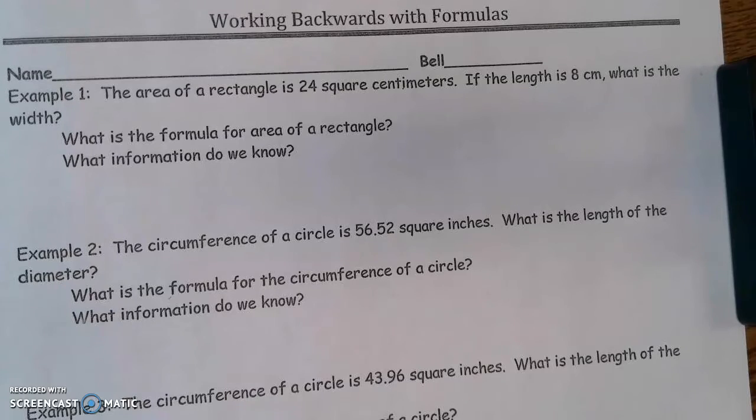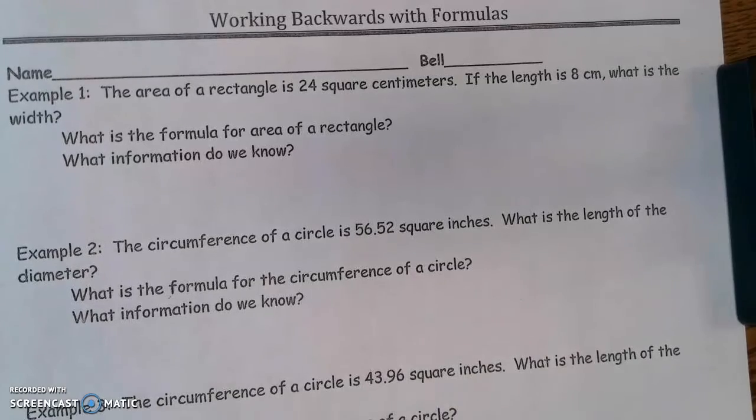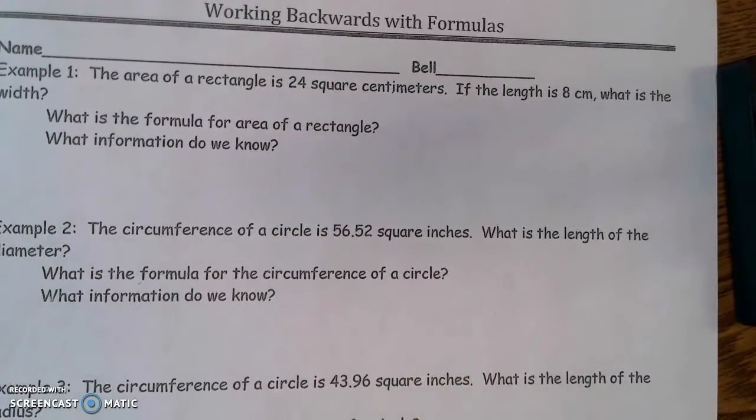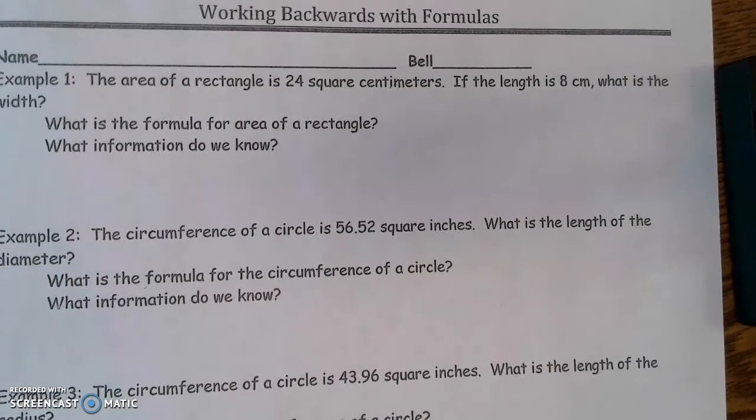Hey guys, we are going to be talking about working backwards with formulas in regards to area and circumference of circles, and just area in general of other shapes as well. So the first thing that we're going to look at is example 1.